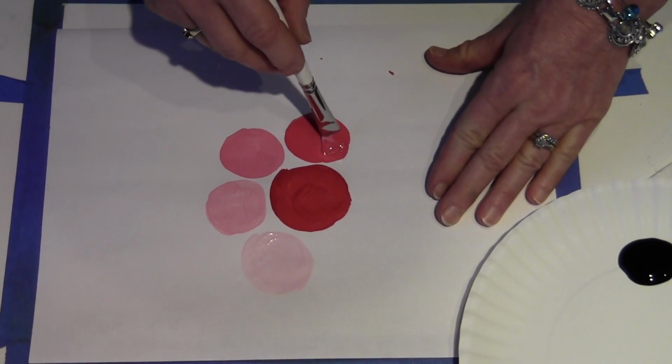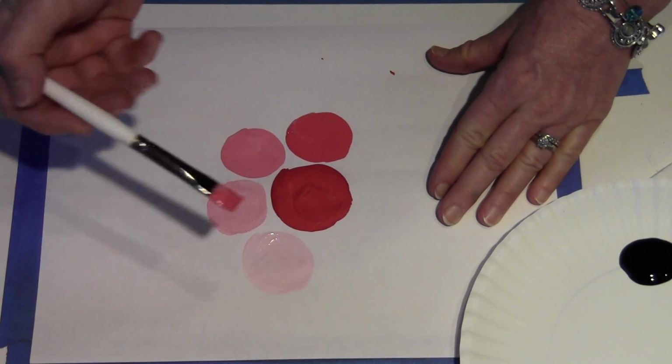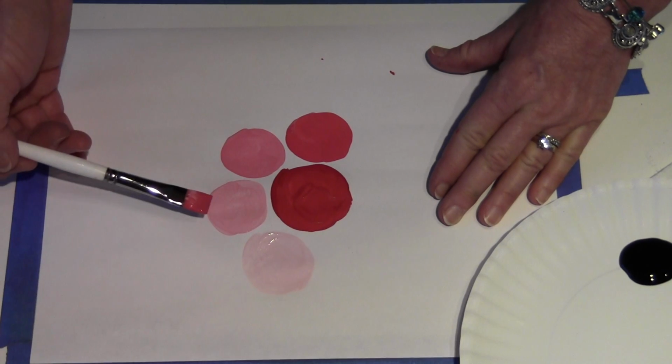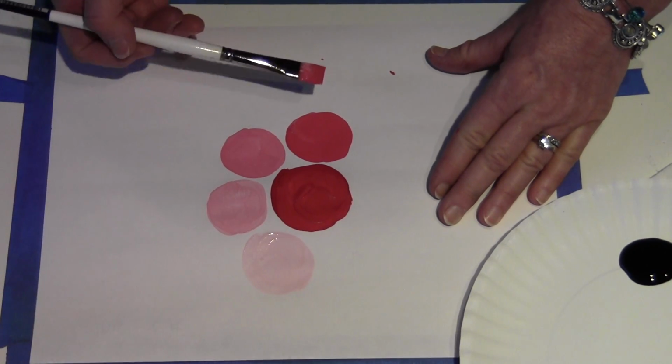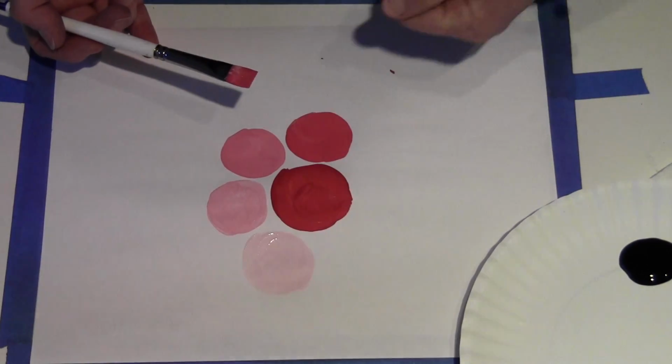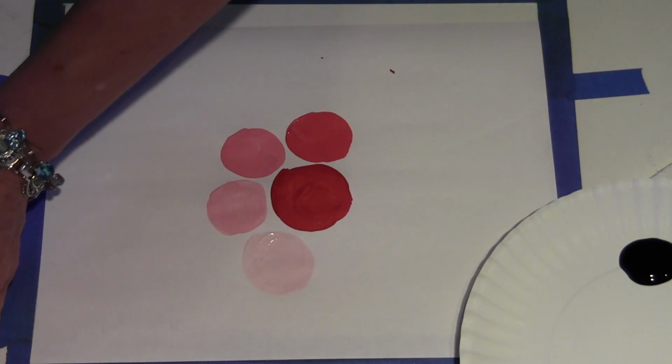Now I'm hoping that you can see on the video that I have the color red, and then I started with a very pale, light version of red, and it got darker and darker and darker, but these are still considered tints because it is my color plus white. I'm going to go next to the shades.